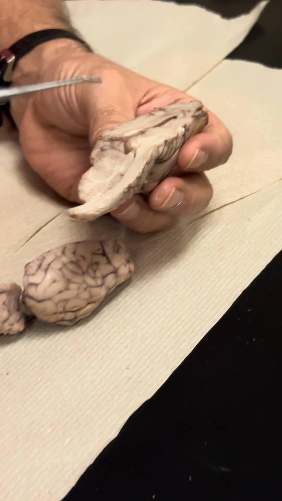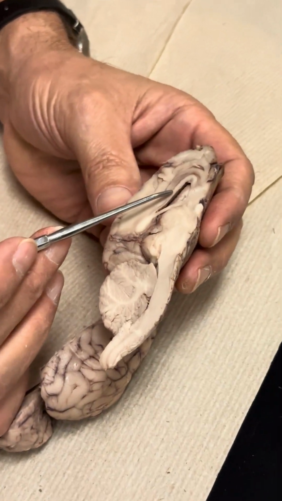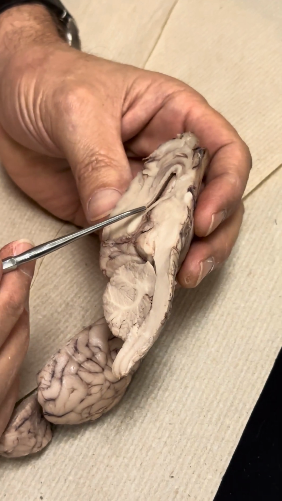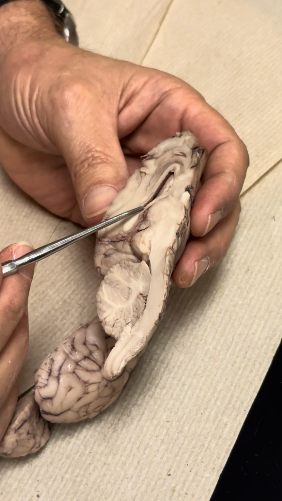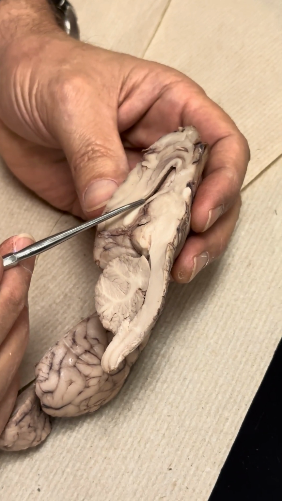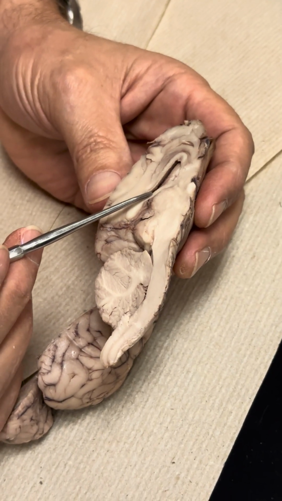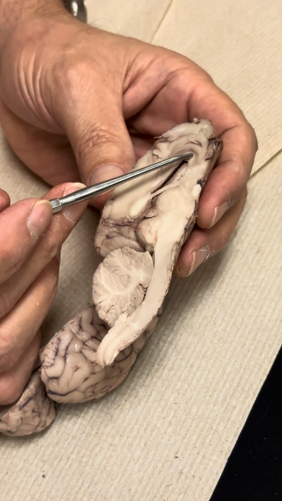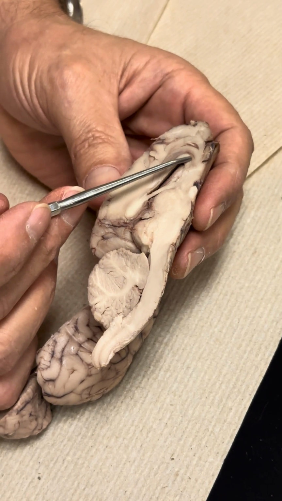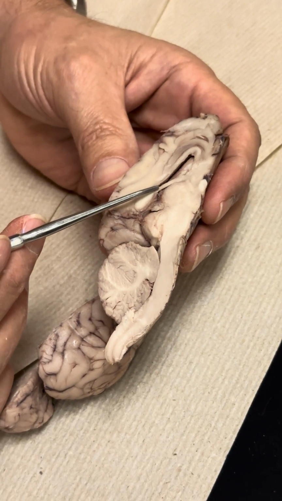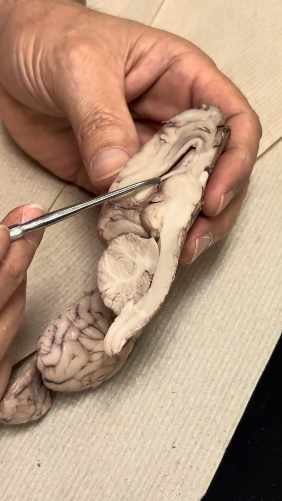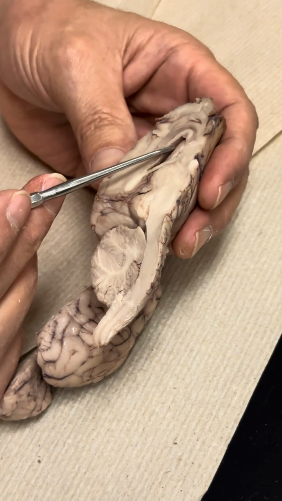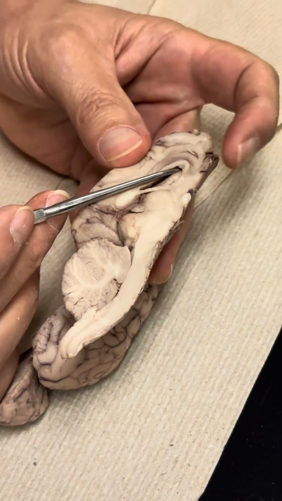Okay? So here's our corpus callosum. Got it? Yes, sir. The anterior aspect of the corpus callosum is called the genu. There's your bent knee up there. Then the posterior part starts with an S: splenium. Splenium. All right. The corpus callosum forms the roof of the lateral ventricle.